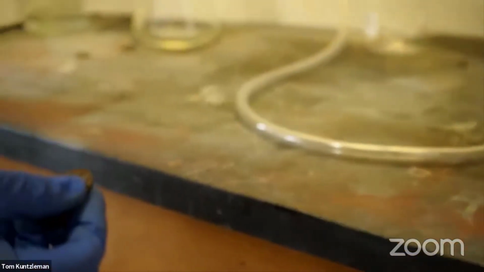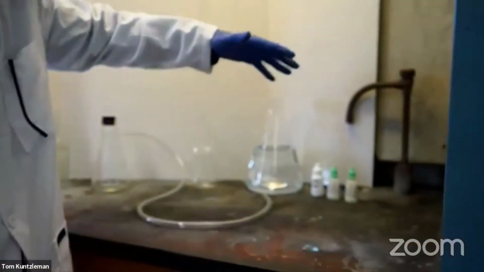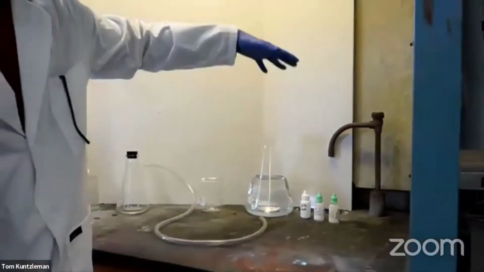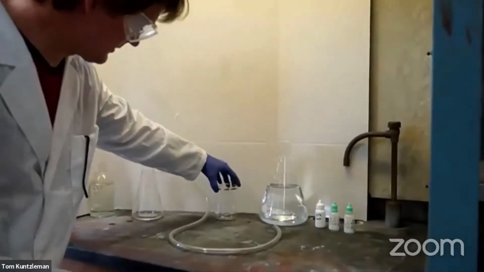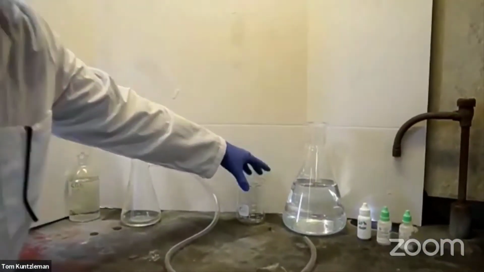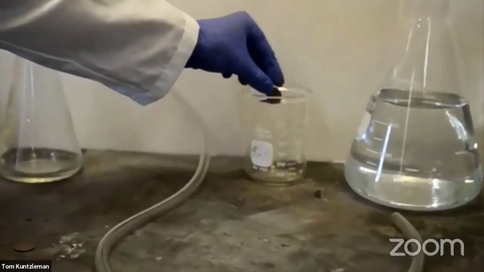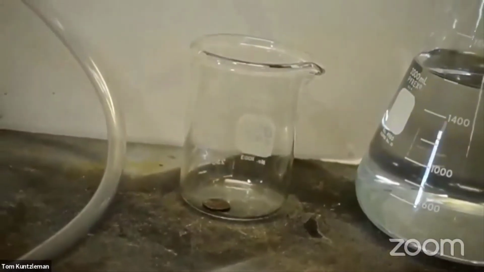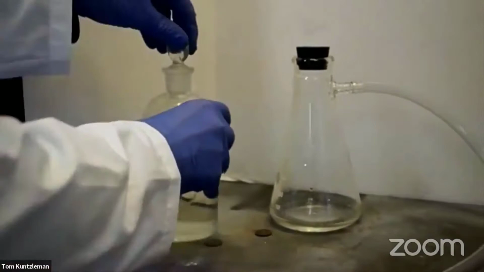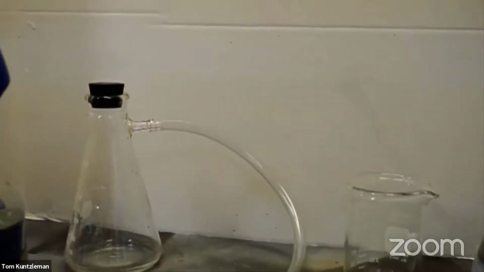If you hear a little humming in the background, the humming is the hood at work. So the humming is the pump pumping the air through here and out into the atmosphere and away from the experiment. So go ahead and take this beaker here, and let's put our penny in. Turn it this way, yeah. And then I'm going to add some concentrated nitric acid to our penny. We're going to watch what happens.